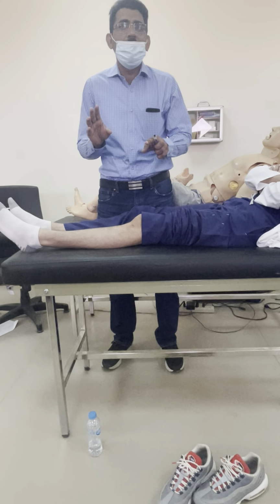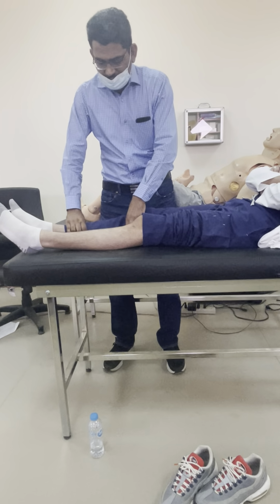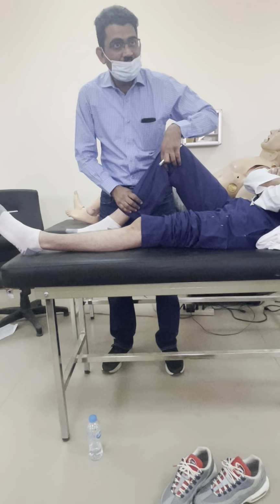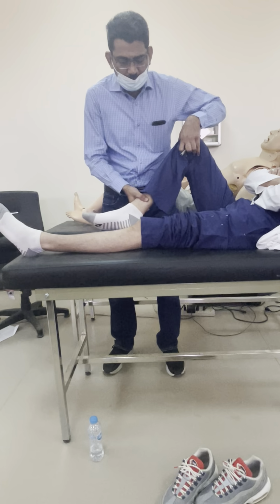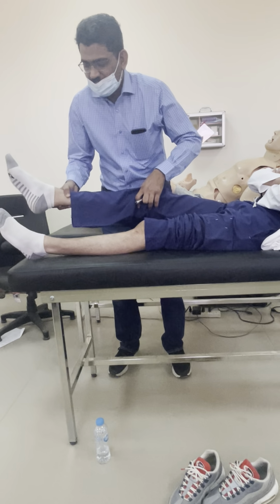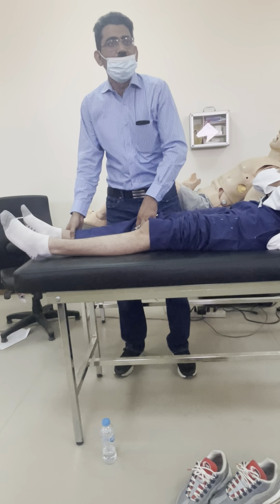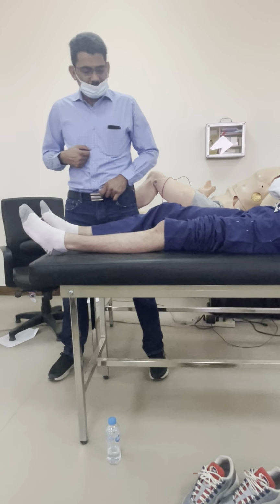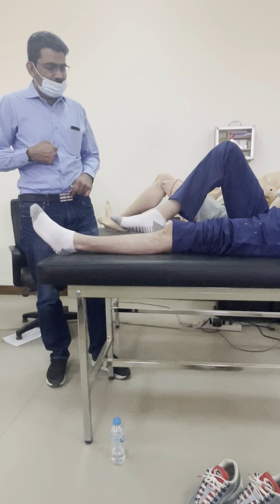So this is basically a 4-step test. Step 1, flex. Step 2, put it on the shin. Step 3, go like this. And step 4, like this. Okay, so do it.